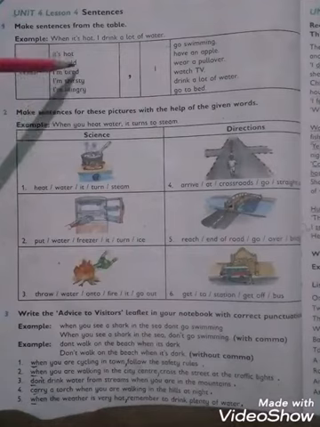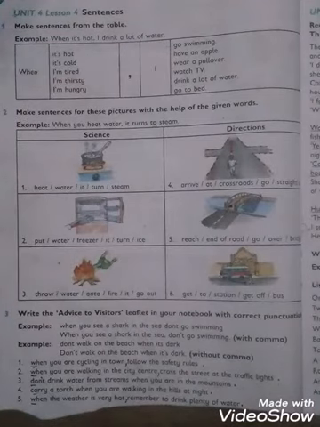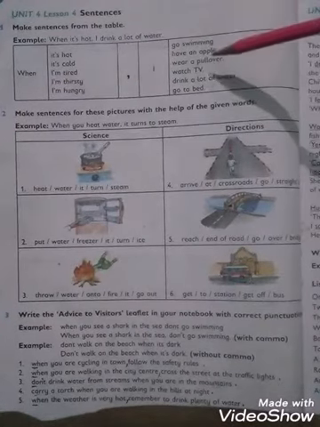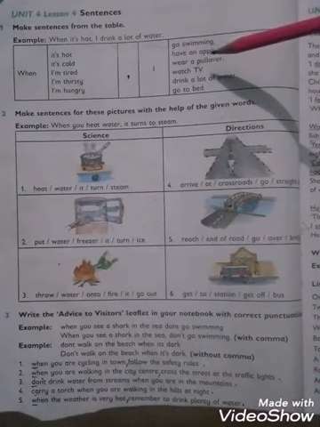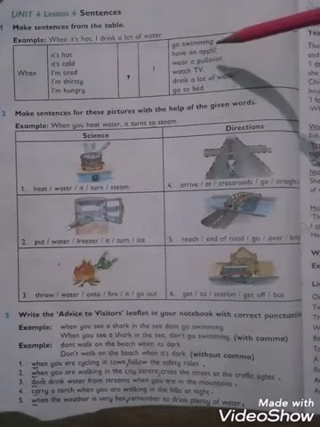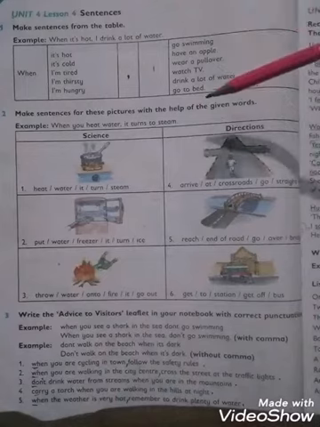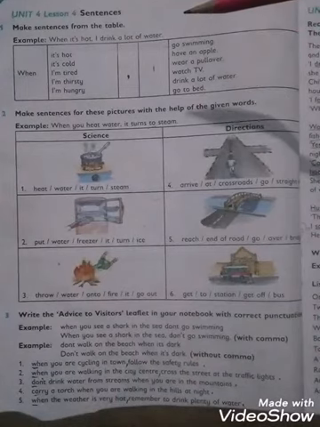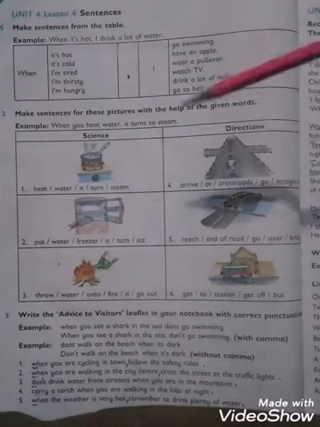When it's cold, I wear a pullover. Dear students, a pullover is a sweater without buttons or any zipper. Okay? A sweater that we wear over our head without any button.